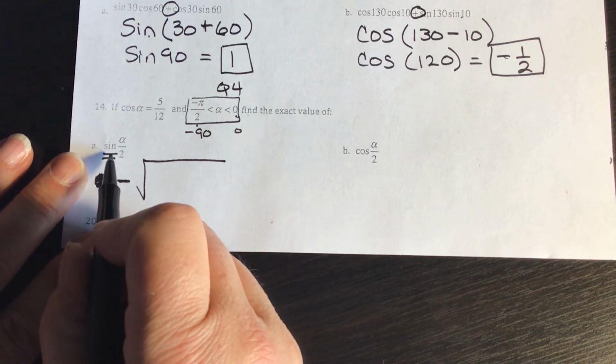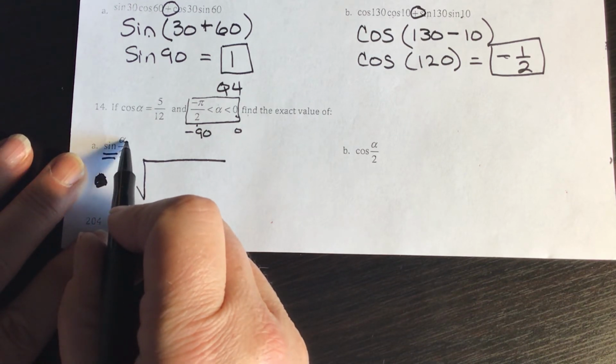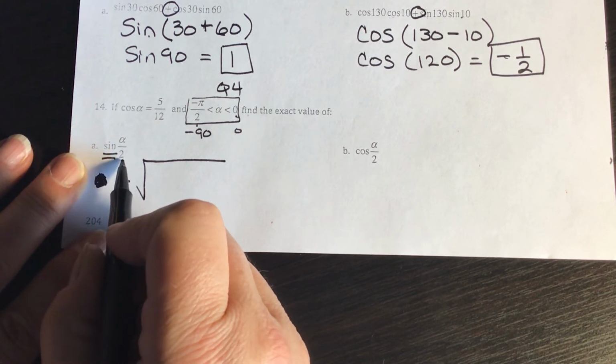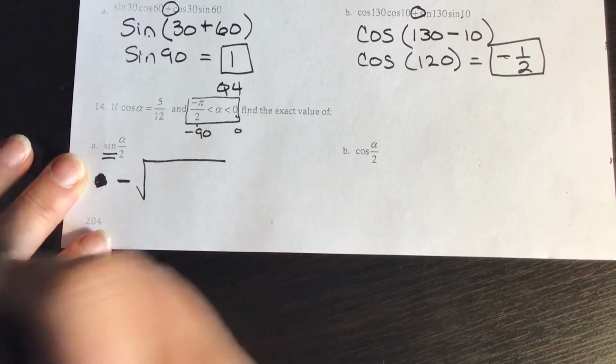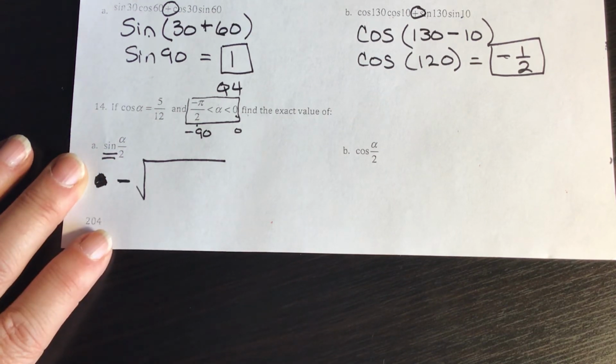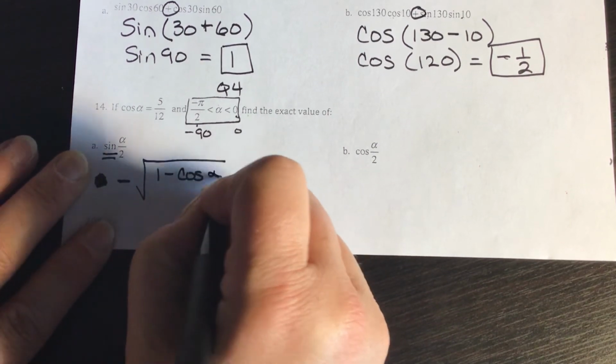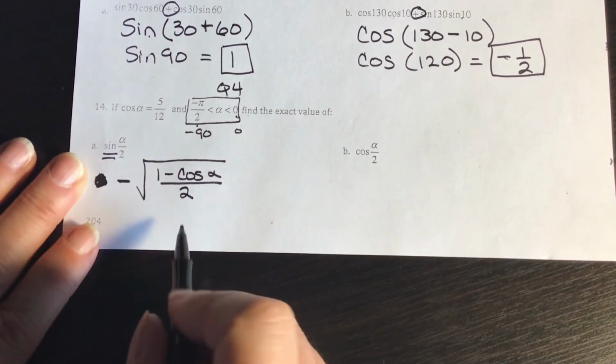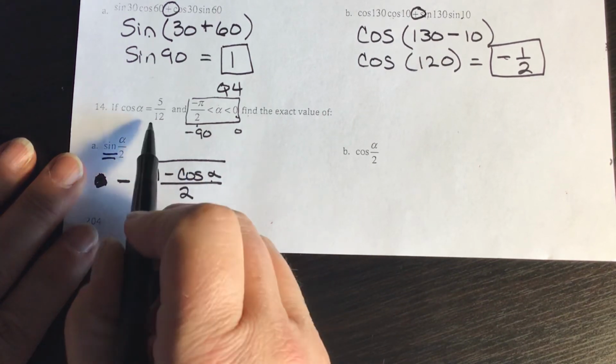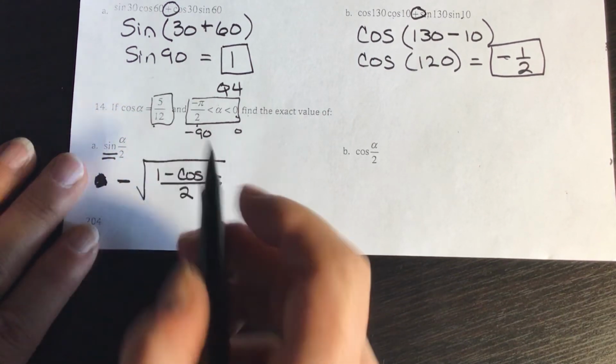So I want sine of alpha or A over 2. So I'm going to look at 1 minus cosine of the angle divided by 2, and cosine of the angle is 5/12.